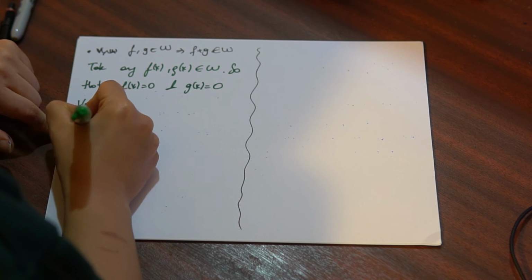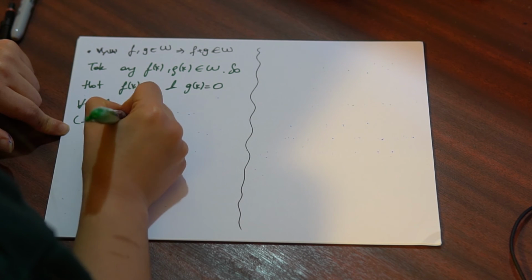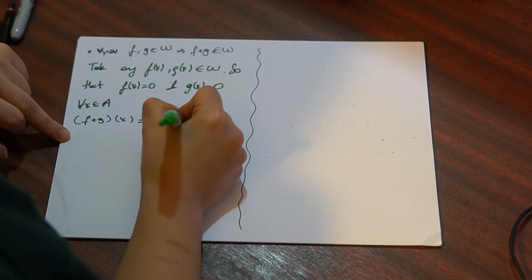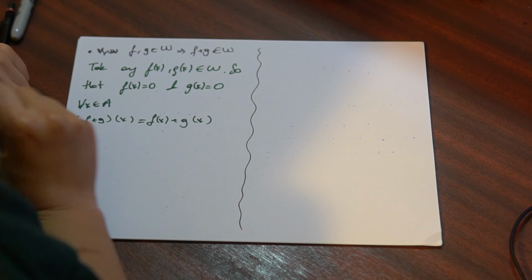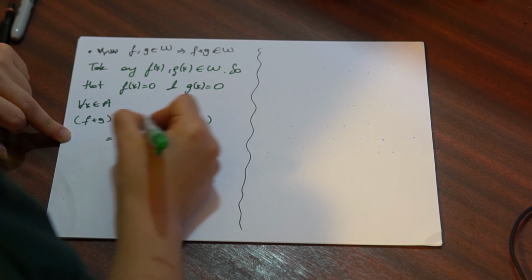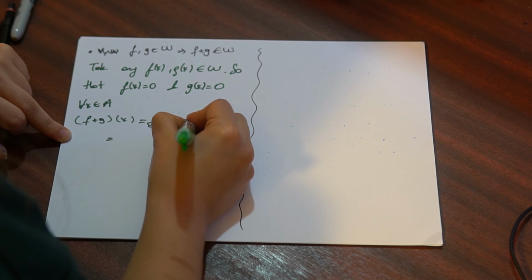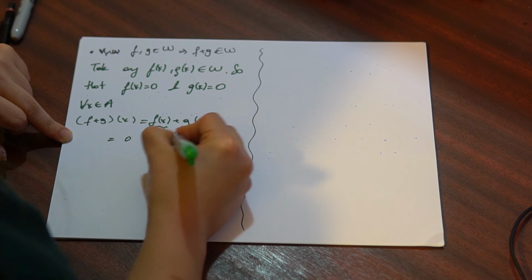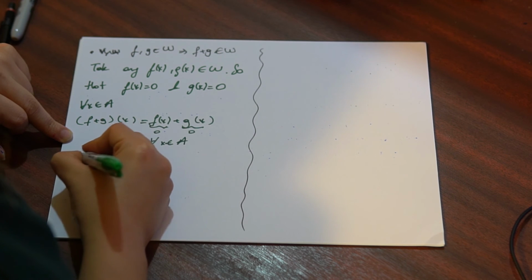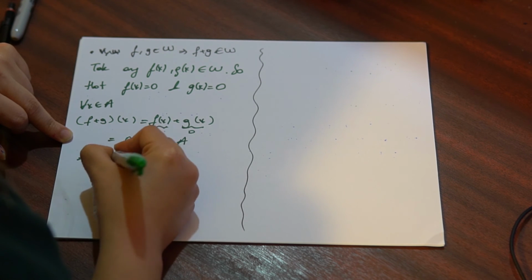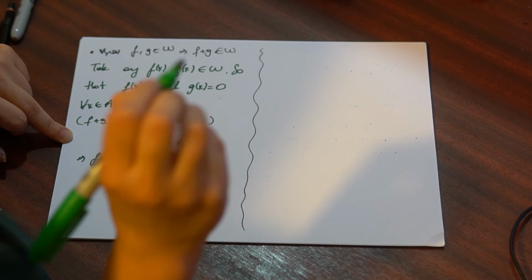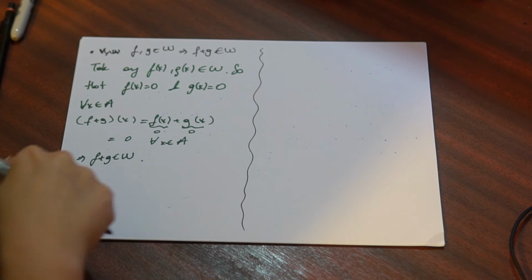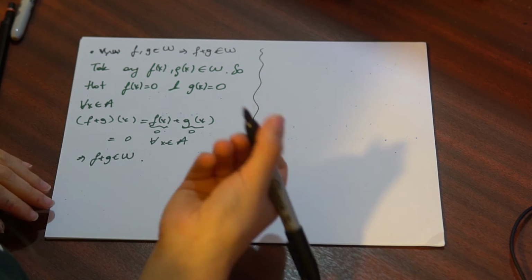Now let's look at (f plus g)(x), and this is equal to f(x) plus g(x), right? And over A, this is equal to 0, so this is equal to 0 for every x in A. So f plus g is in W. So the second property of subspace is satisfied.